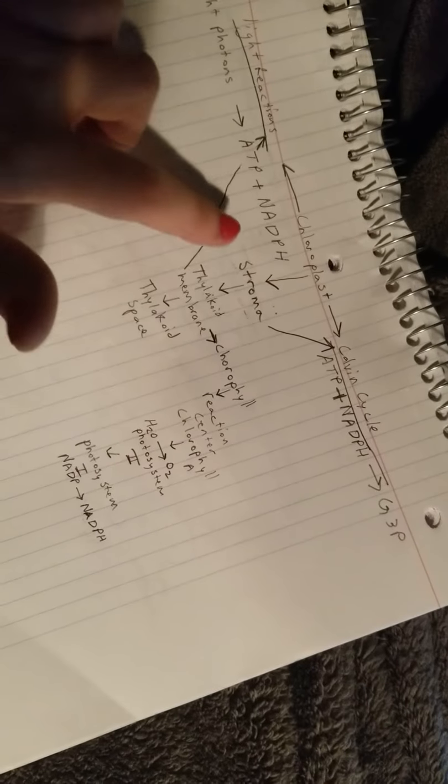I did this one first, so it's a little bit wonky. The thylakoid membrane goes to the thylakoid space. Like, it goes in order. So the chloroplast is the bigger organelle, and then inside there's the stroma, the fluid part, and then the thylakoid membrane, and then the thylakoid space within the thylakoid itself.